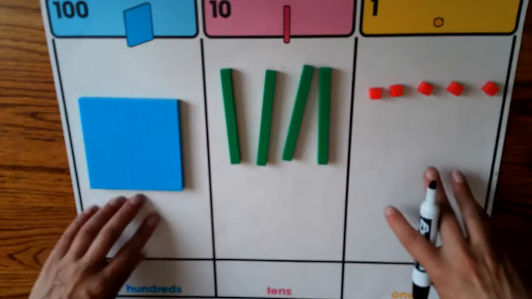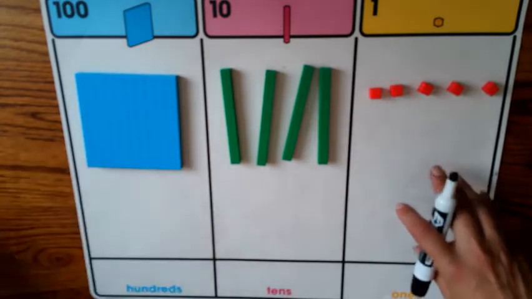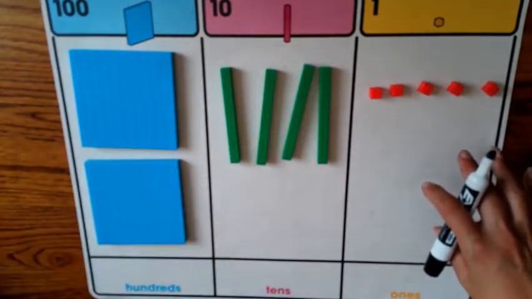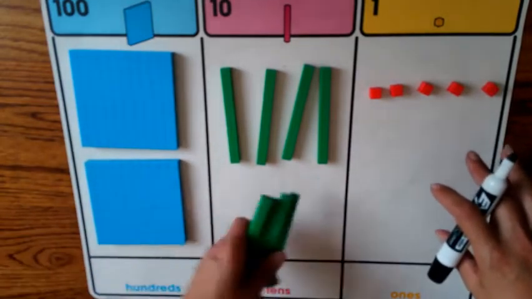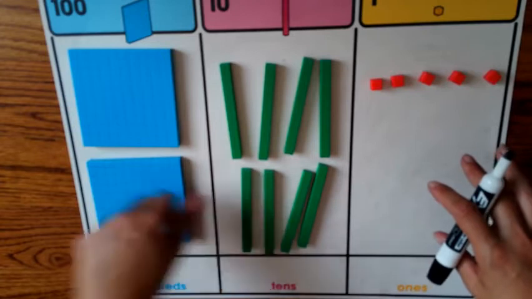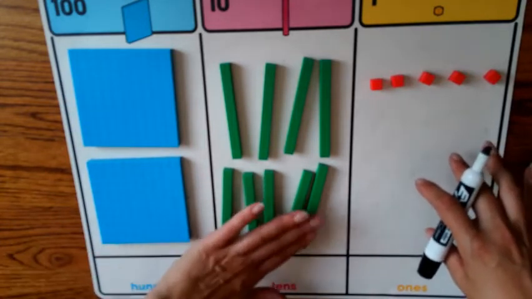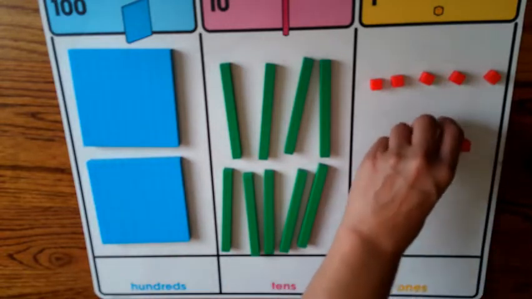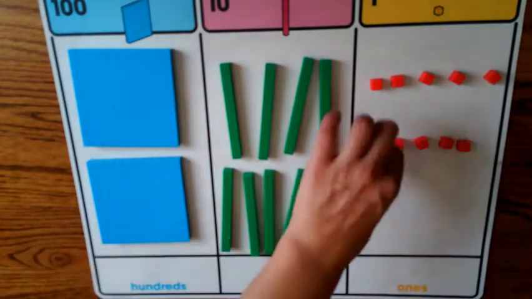Okay, now I need to build the number 155. 100, 1, 2, 3, 4, 5 tens and 5 ones: 1, 2, 3, 4, and 5.